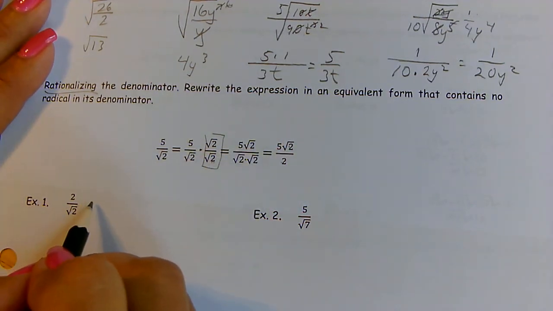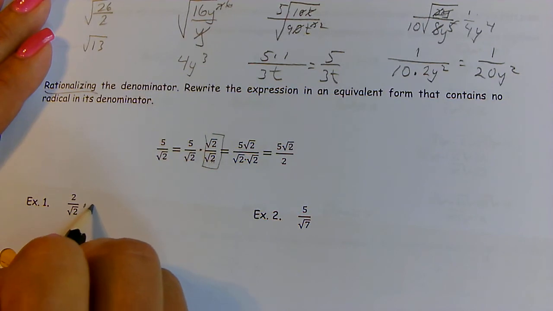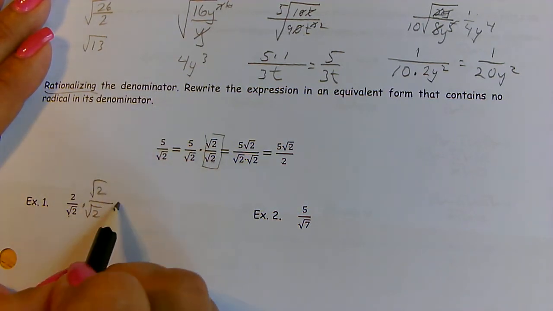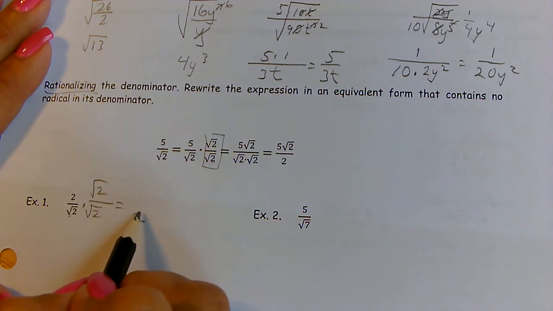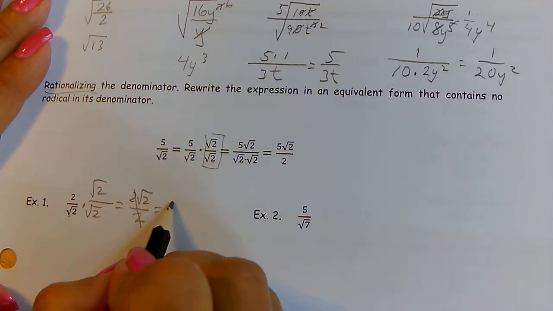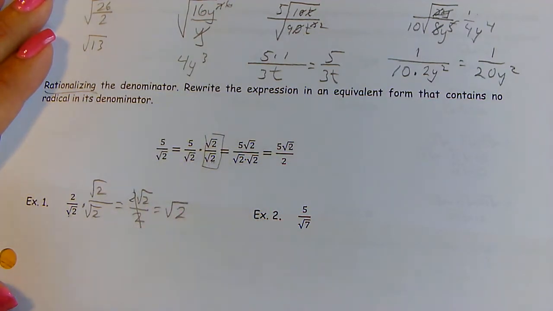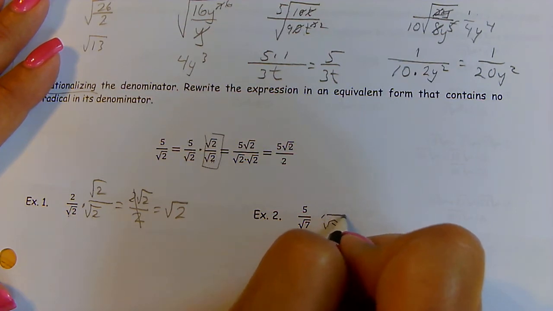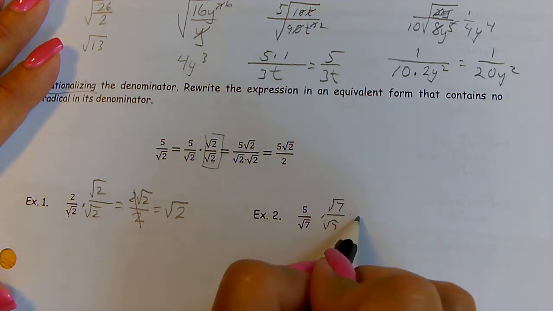So here, I'm going to multiply both top and bottom by the square root of 2. This goes to 2. 2 times the square root of 2 will simplify to square root of 2. Here, square root of 7 to rationalize my denominator.